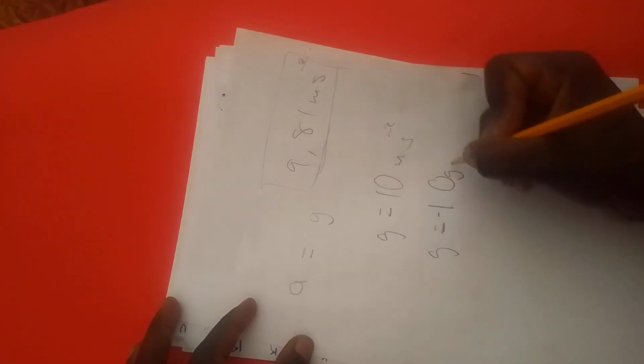When an object is going upwards, it is decelerating, which means g will be equal to negative 10 meters per square second. Whenever an object is going upwards, g is equal to negative 10 meters per square second. You have to always remember that.